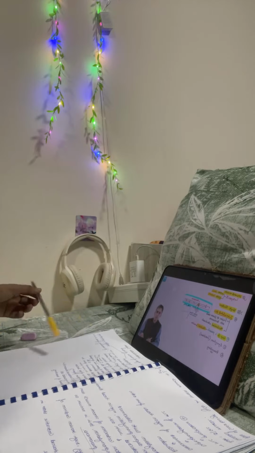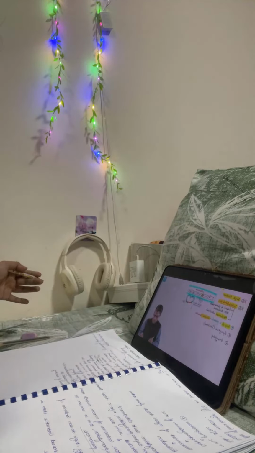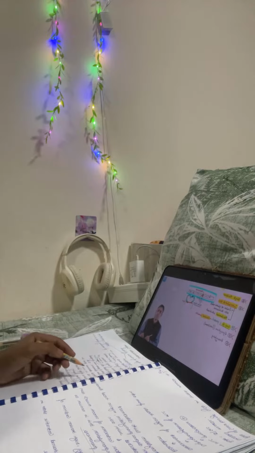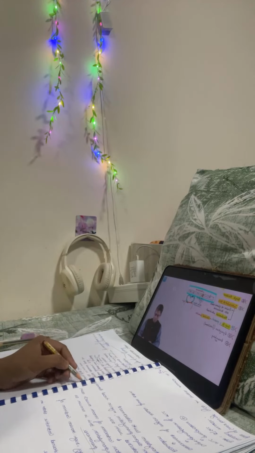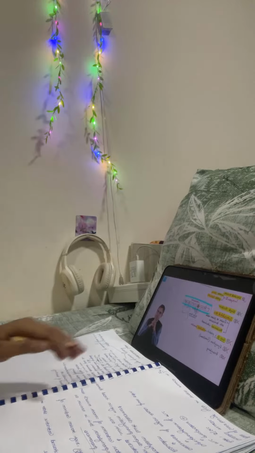Intercalated disc, I told you already that this is an exclusive feature of myocardium, so this is also not present in skeletal muscle. Gap junction is also not present in skeletal muscle, and because gap junctions are not present, they are not syncytial. Skeletal muscle is not syncytial, and branching is also not present in case of skeletal muscle. So within these 6 points, only the first point is similar between myocardium and skeletal muscle. All others are different from skeletal muscle, right?